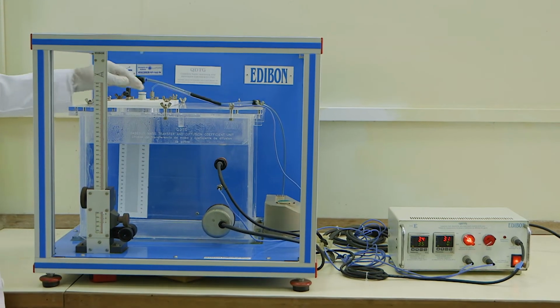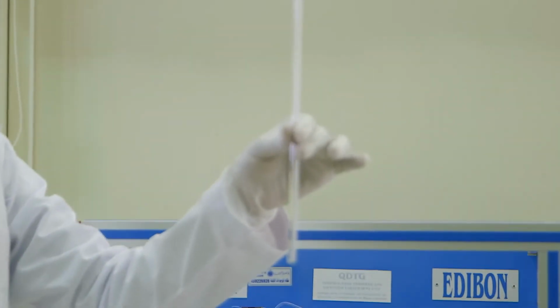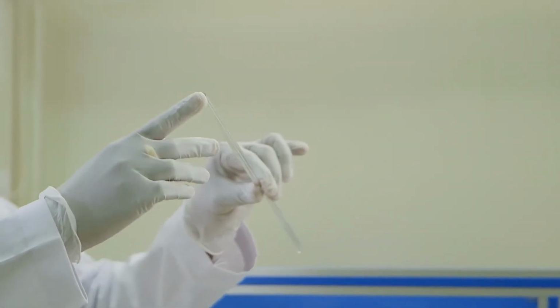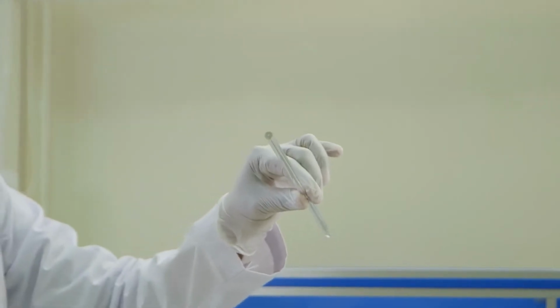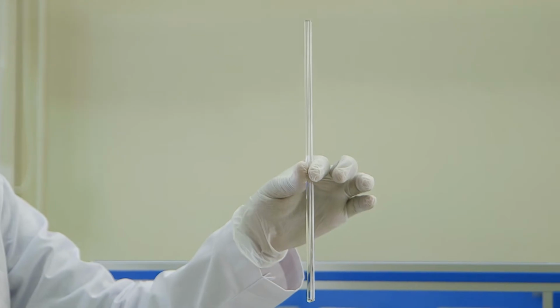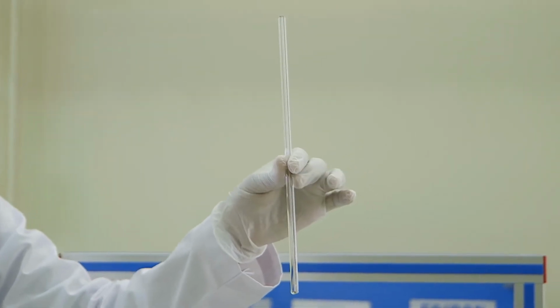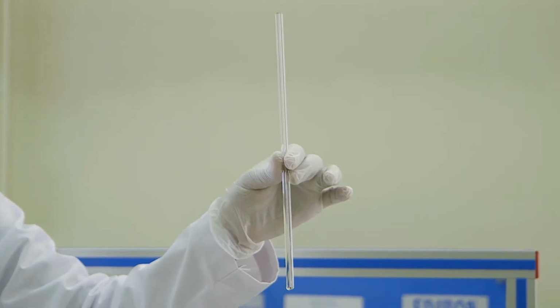It is a small diameter tube. As you can see, we fill up half of this tube by a chemical, acetone, and another half is empty, that is filled up with air. You have to use fume hood when you fill up this tube by acetone.